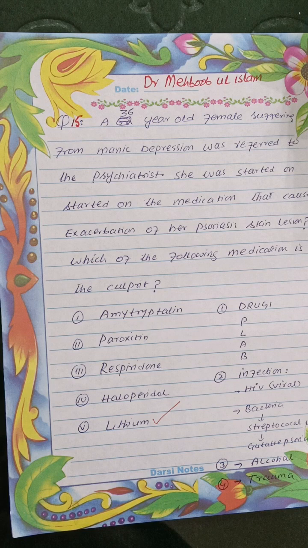Infections like viral infection and bacterial infection can both exacerbate the skin lesions. Viral infection like HIV, and bacteria, streptococcal infection, exacerbate guttate psoriasis. Alcohol can also exacerbate the skin lesions, and trauma can also cause exacerbation of the skin lesions. So these are the conditions and drugs which exacerbate the skin lesions in psoriasis and should be avoided.